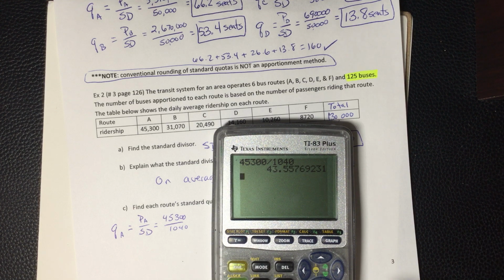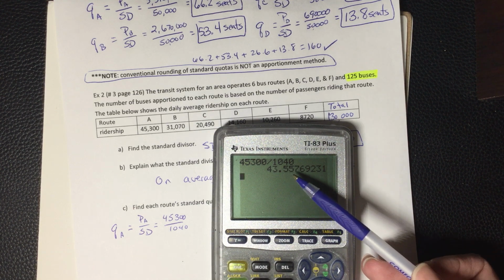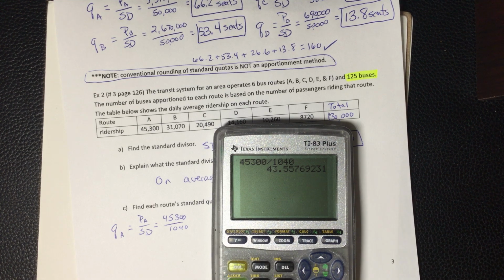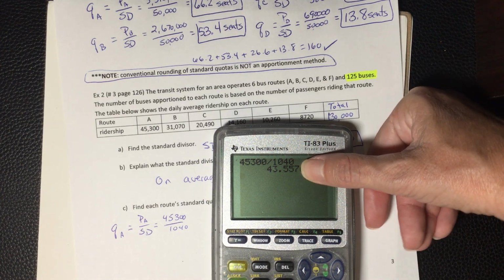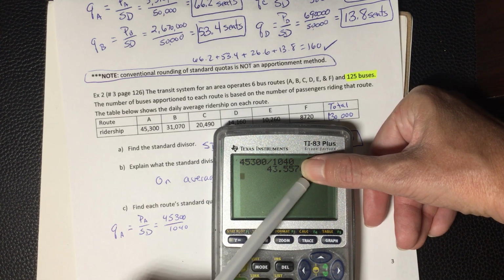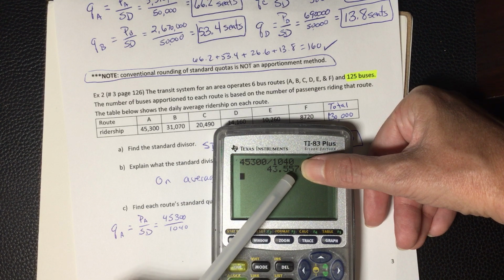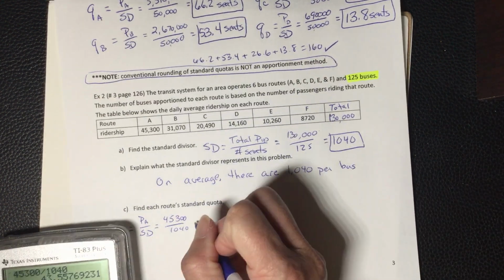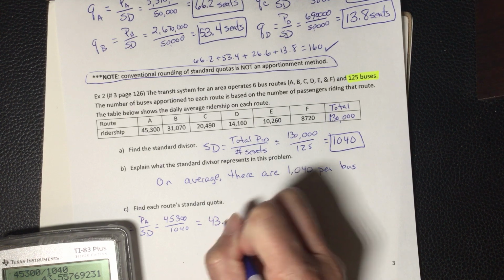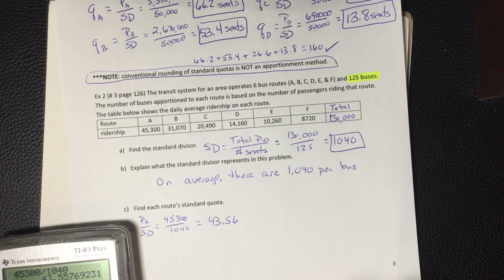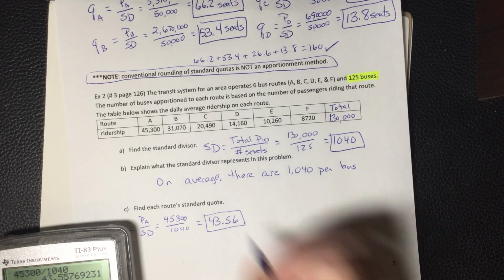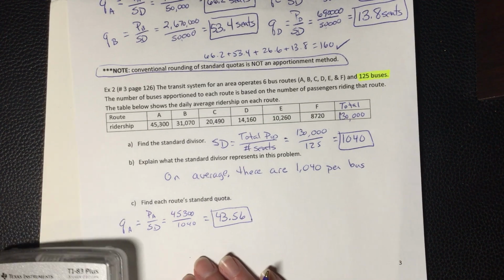Now let's think about rounding this. I'm going to round this to 2 decimal places. So notice I have 5, 5, but then I have a 7. So when I'm rounding to 2 decimal places, I look at 3 places and say, okay, the 7 is going to round that up. So anything 5 or bigger will round this number up. So it's going to be 43.56. And it's really important that you round correctly. Sometimes it's going to mess up your total at the end. So remember, this is buses. So this is how many buses Route A should have, or what they deserve.